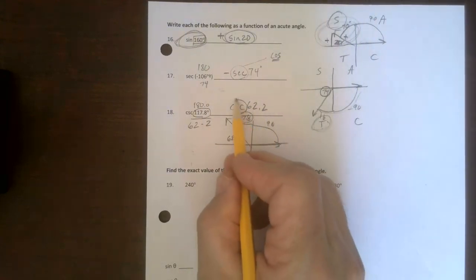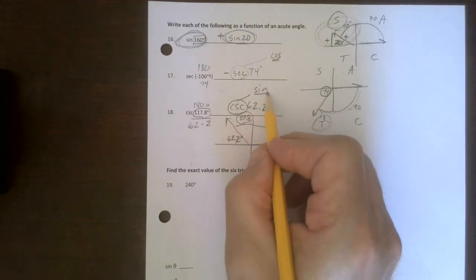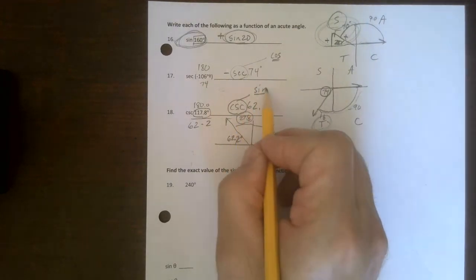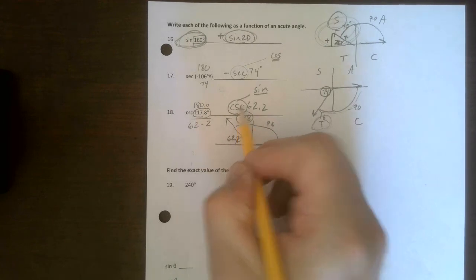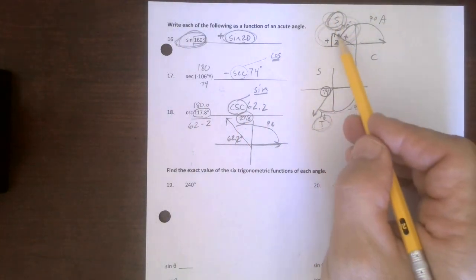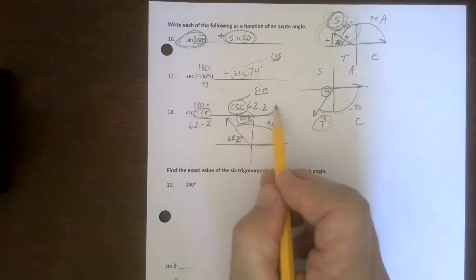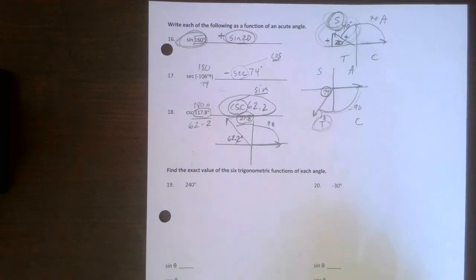First thing I do is change this to cosecant 62.2. Then I think, okay, what's the reciprocal of cosecant? Sine. So if sine is positive, cosecant will be positive. If sine is negative, cosecant will be negative. If I look up at this little chart, all students, sine is positive in the second quadrant. So if sine is positive, cosecant is positive, that means you can be done.